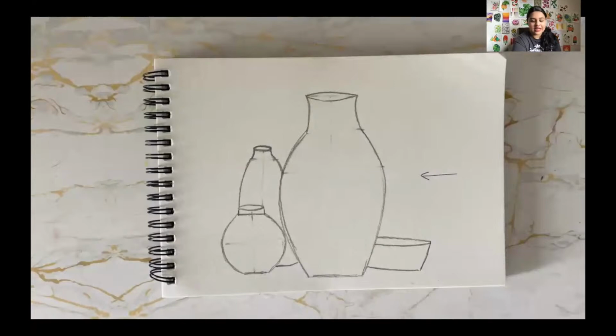So let's start imagining or marking out mentally where our dark, medium, and light is going to be sitting. To give you an example, let's talk about the main pot that we have right here. The dark, medium, light is going to sit in a manner where the right hand side is going to be light, the center portion is going to be medium, and the left hand side is going to be dark.